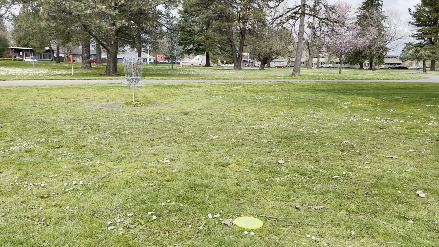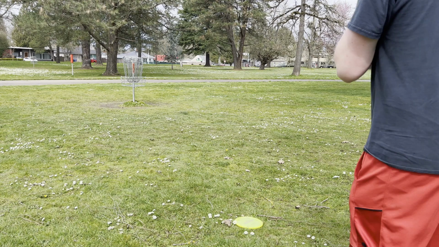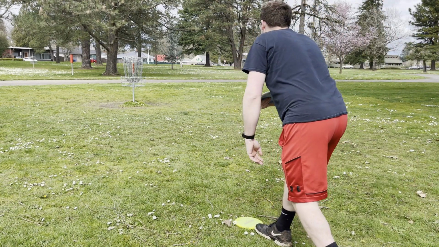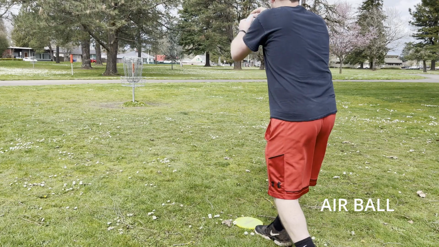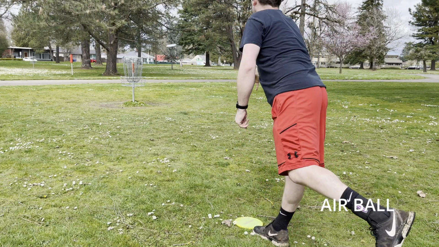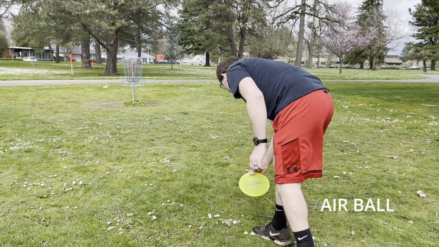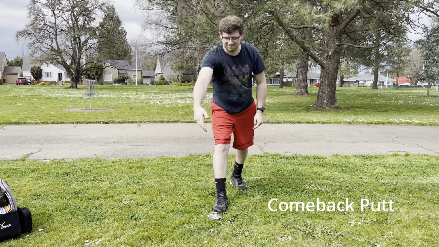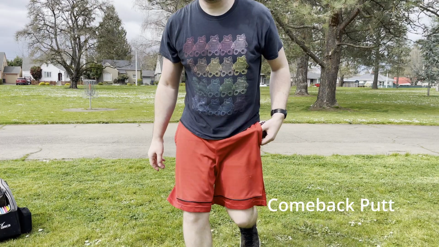So with that early release, I left myself a longer putt than I would like, and unfortunately had a complete air ball, which means I missed the chains, missed the basket and everything, which results in a comeback putt, which just means you're putting from the opposite side of the basket than what you did prior.